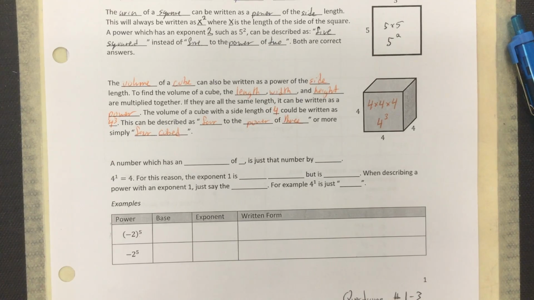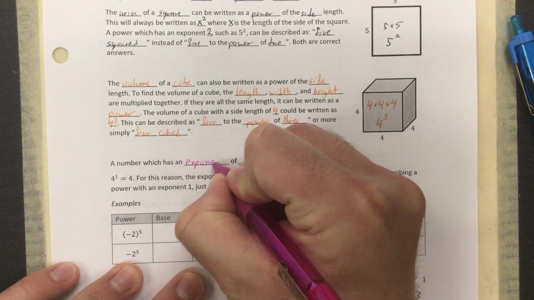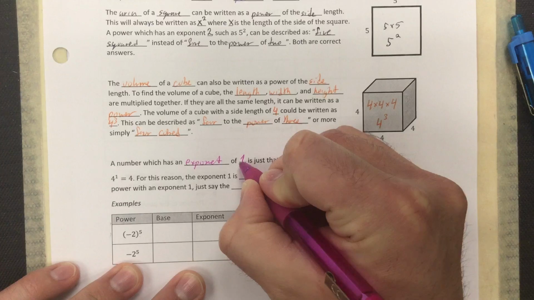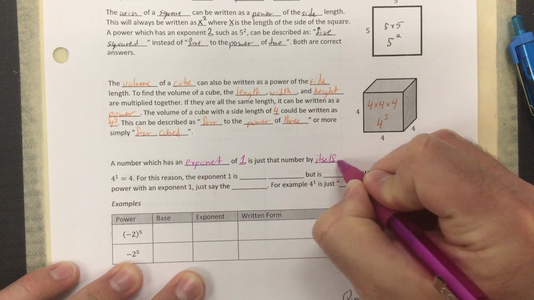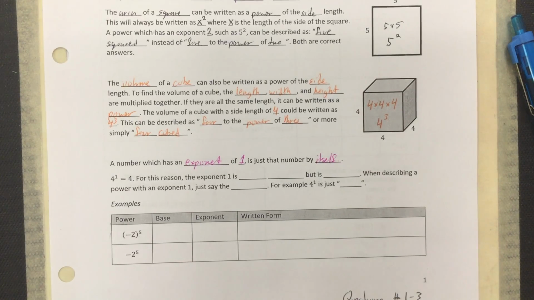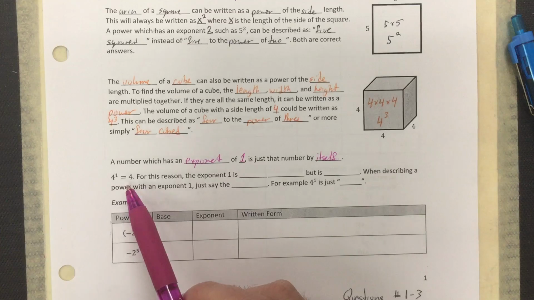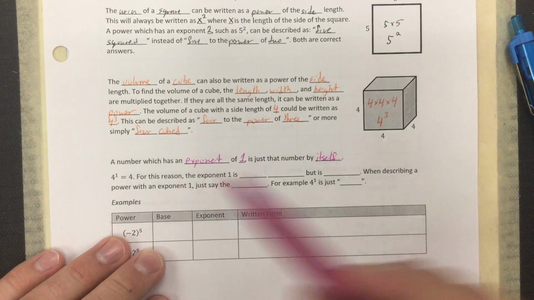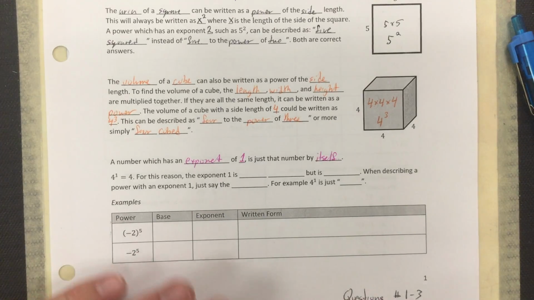Now, a number which has an exponent of 1 is just that number by itself. So if we have something like 4 to the power of 1, that's just one 4. We're not actually multiplying it by itself at all. It's just one 4 all by itself. And so, again, we don't necessarily have to write out to the power of 1.